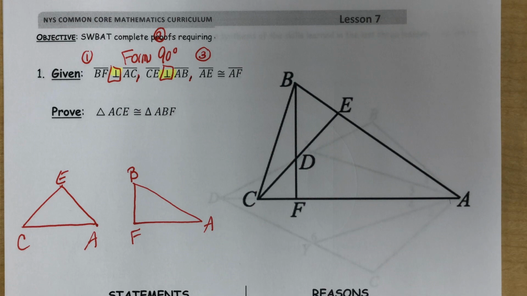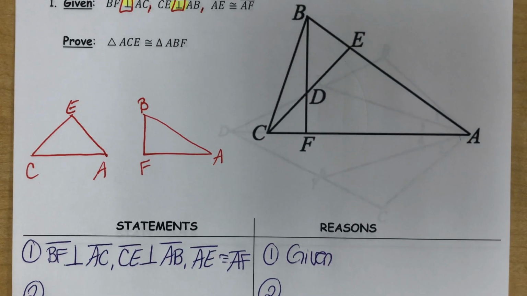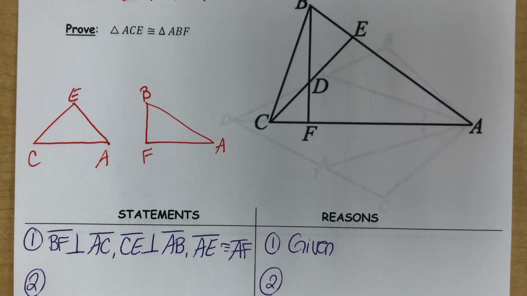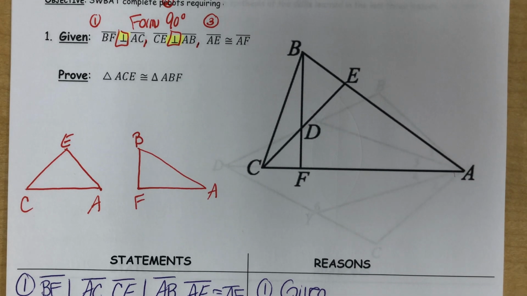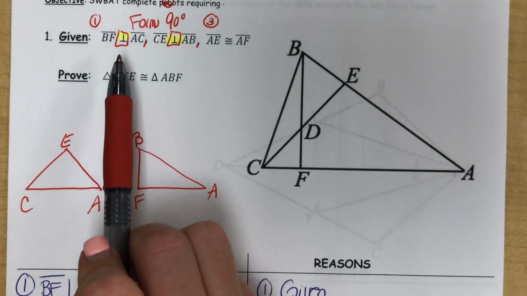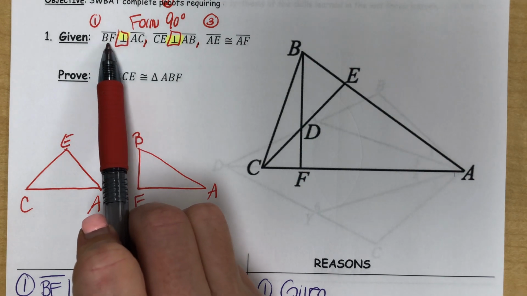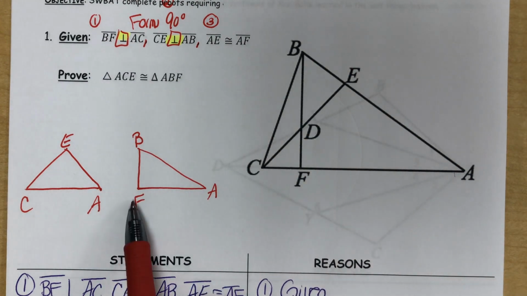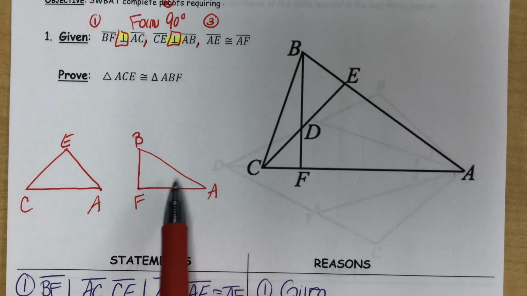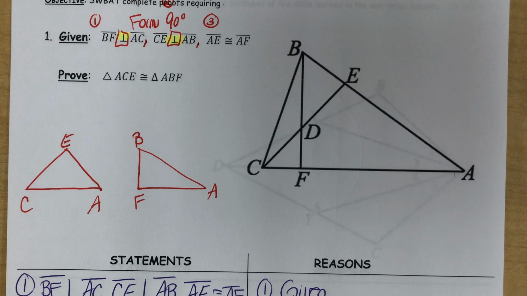All right. First step is to always add the given to the table at the bottom, so I did that as well. All right, now I'm going to start using the information to complete the question here. If I look at the first given, I know that I should be getting a 90-degree angle somewhere. So line segment BF and line segment AC, right? It's kind of hard to see when you separate.